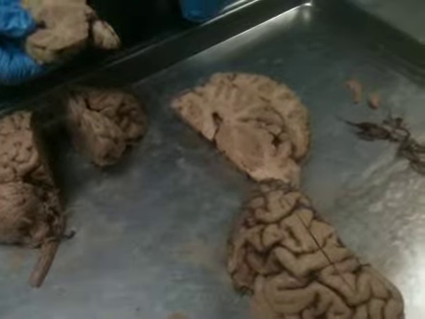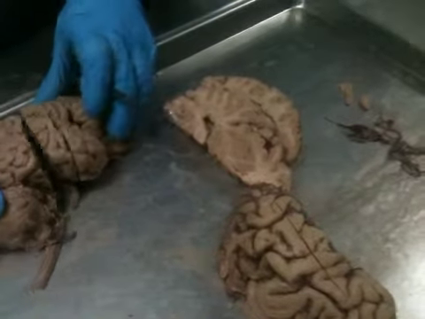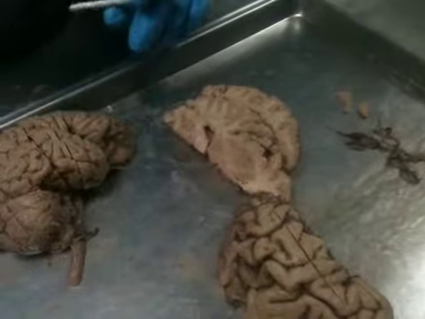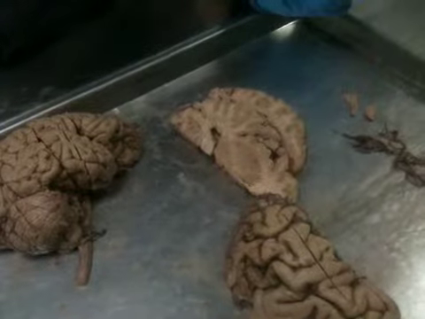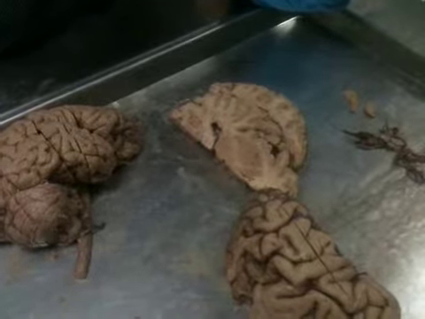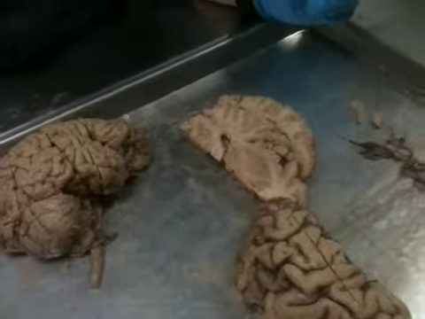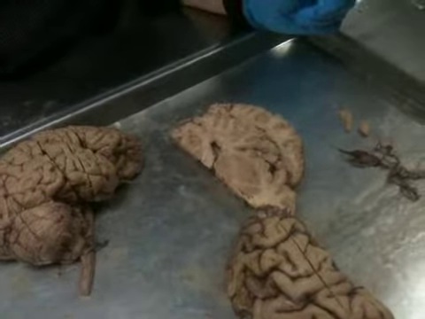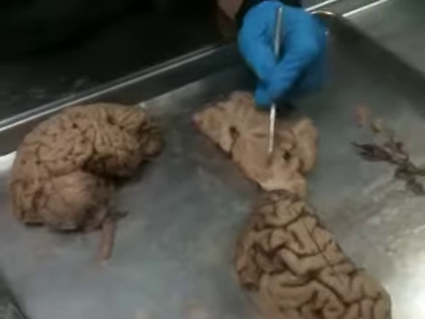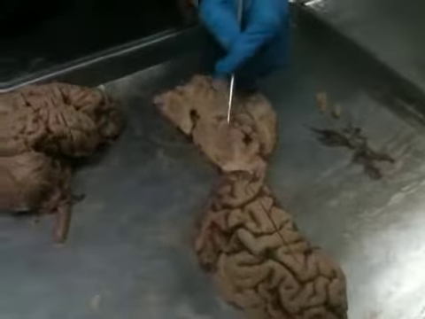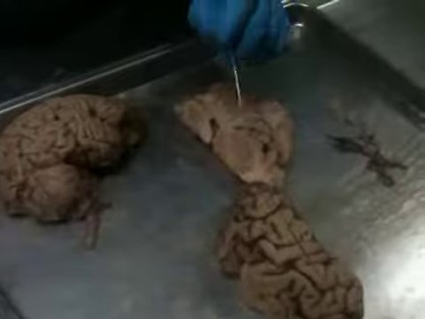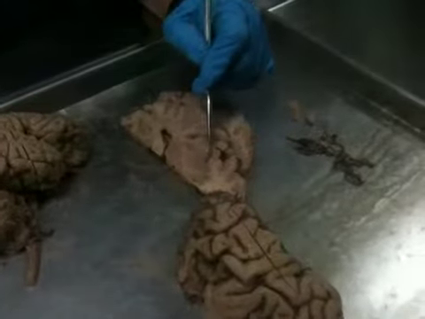If you want to refer to globus pallidus and putamen together, is that the lenticular formation? Wouldn't it include the caudate as well? No. Lentiform is the lens-shaped structure, which is putamen and this. Striatum includes this.